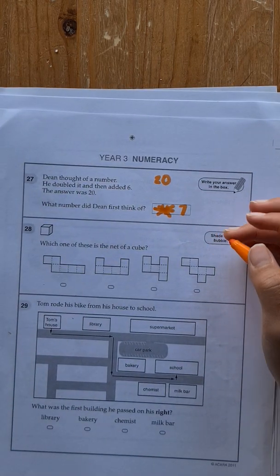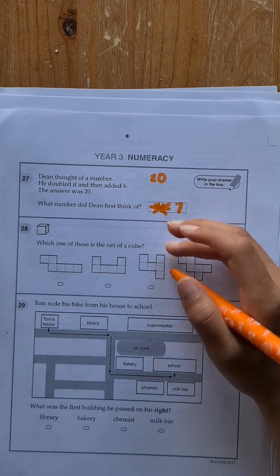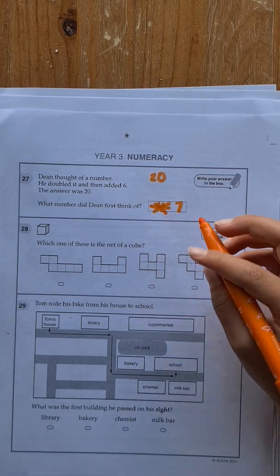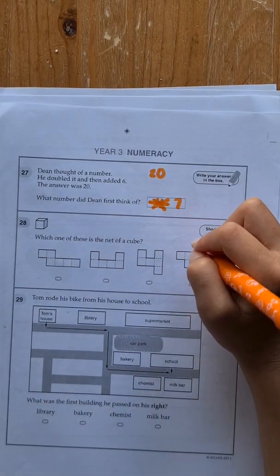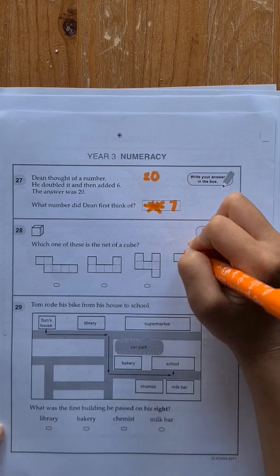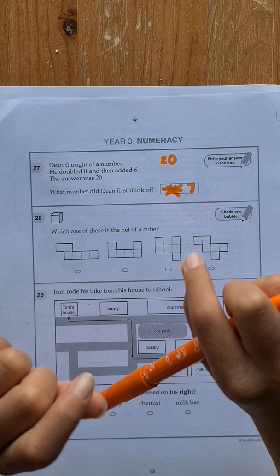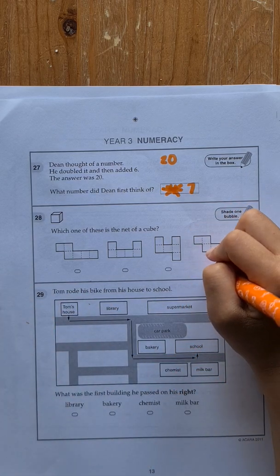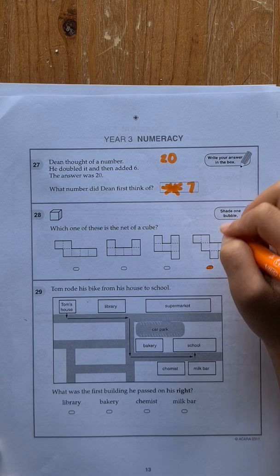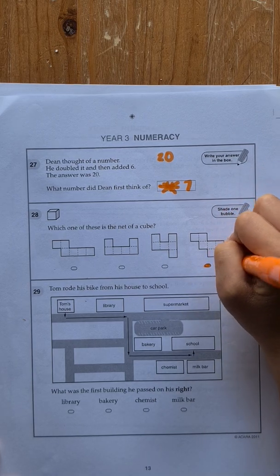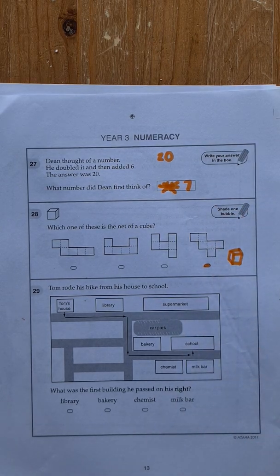This one, I think, it's obviously you've got to have 6 faces. So you can try using your mind to fold the shape up. I think the answer is this one, because that was the thing that I did to make a cube, because the cube has those sides, I think.